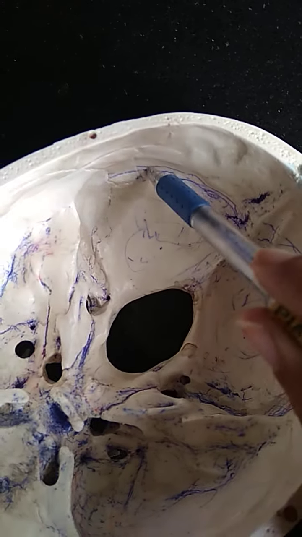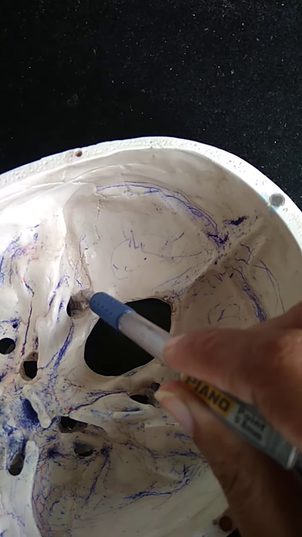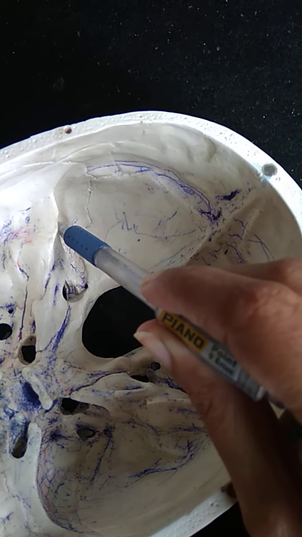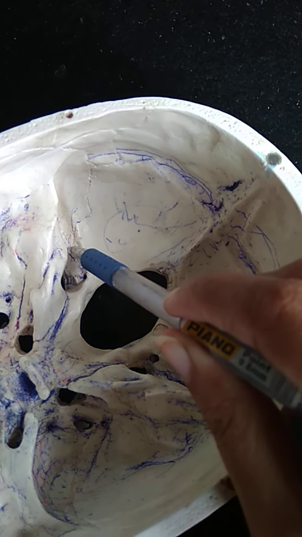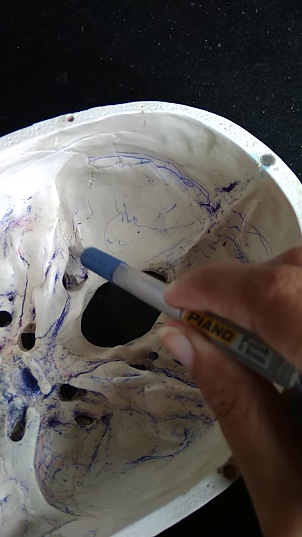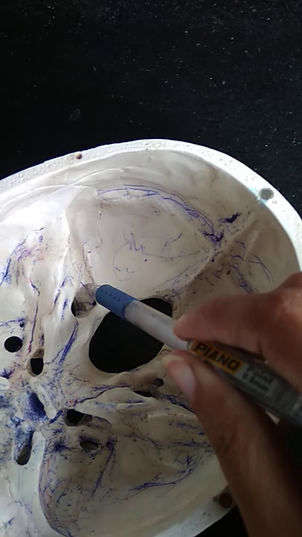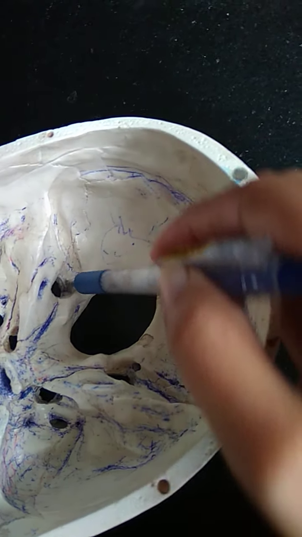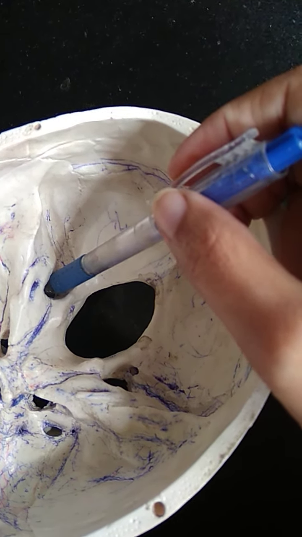Each transverse sinus leads into an S-shaped groove, right? This S-shaped groove is for the sigmoid sinus, again one of the dural venous sinuses. You can see this groove for the sigmoid sinus leading into the jugular foramen, right?